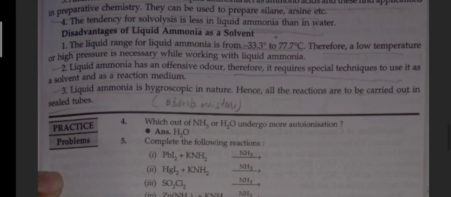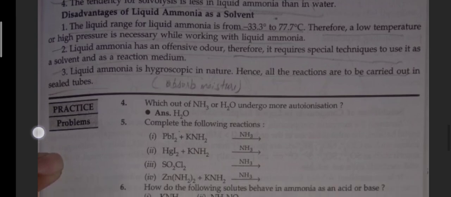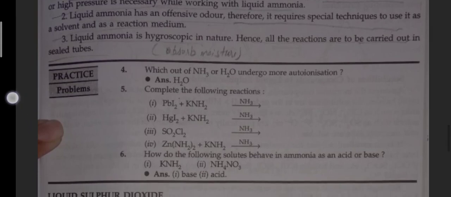Some disadvantages of liquid ammonia as a solvent. First, the liquid range for liquid ammonia is from minus 33.3 degrees Celsius to 77.7 degrees Celsius. Therefore, a low temperature or high pressure is necessary while working with liquid ammonia. Second, liquid ammonia has an offensive odor, therefore it requires special techniques to use it as a solvent and as a reaction medium. Third, liquid ammonia is hygroscopic in nature.